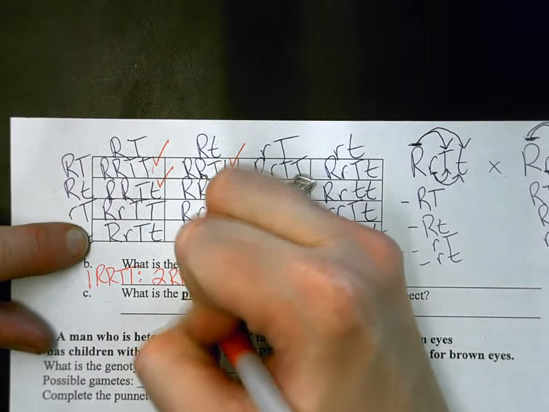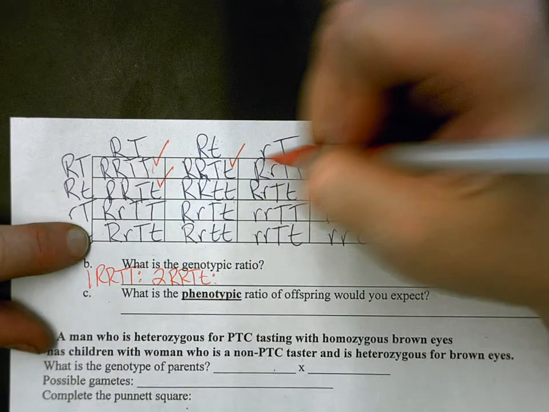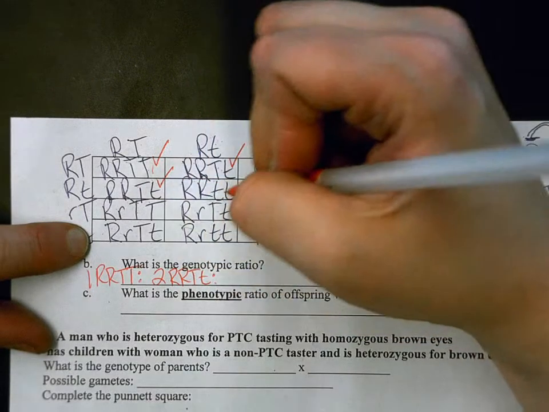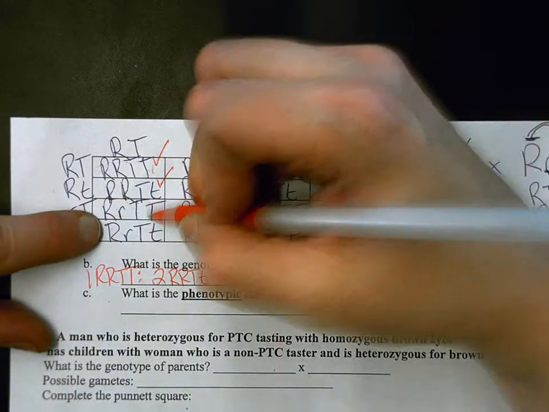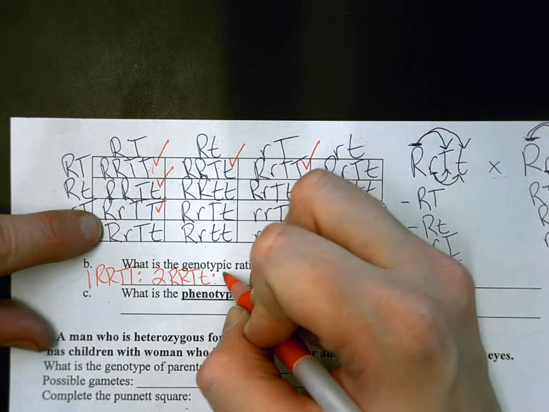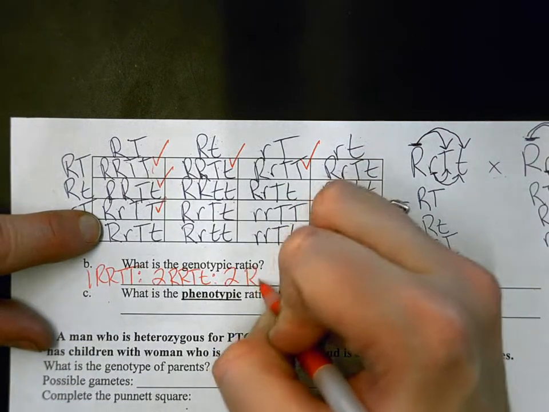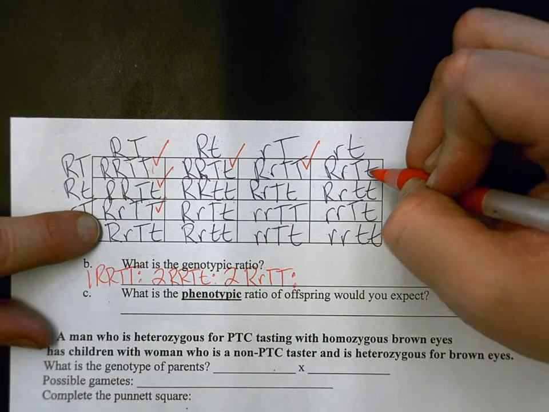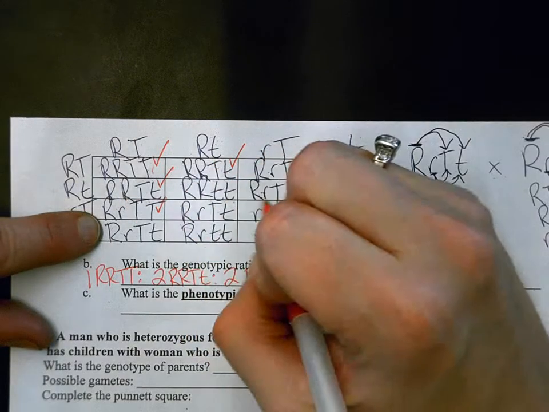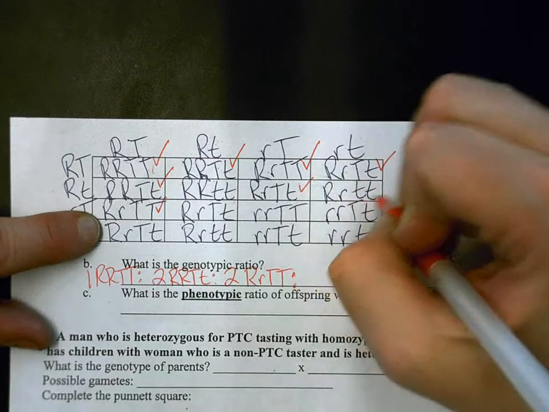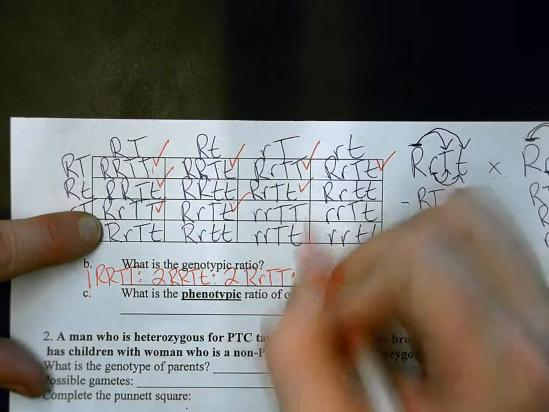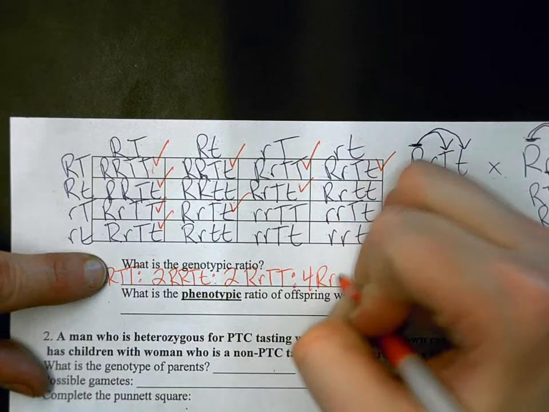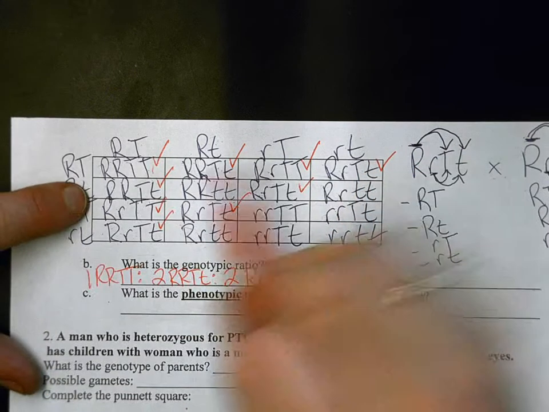Go to the next one, 1, and here's another one, 2. Next one, 1, here's 1, 2, 3, 4, and that's it. Then I just keep going across the rows.